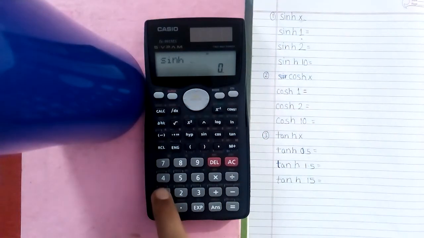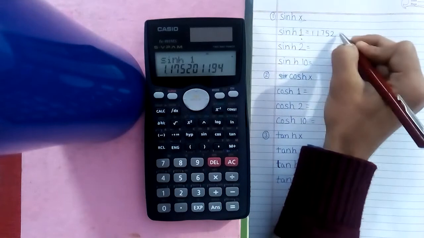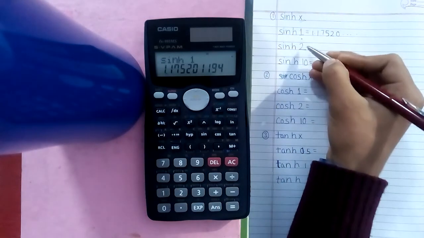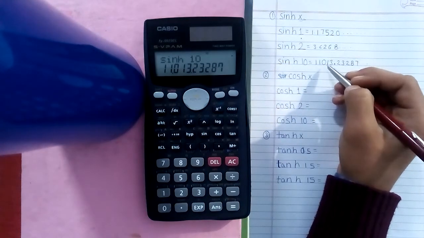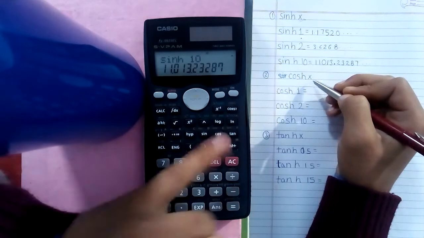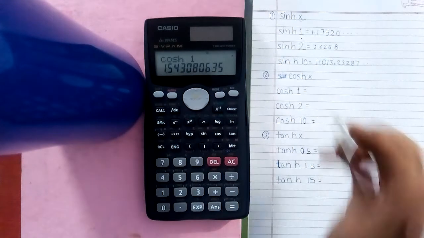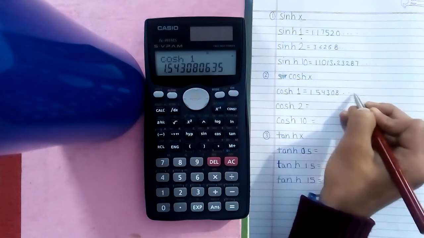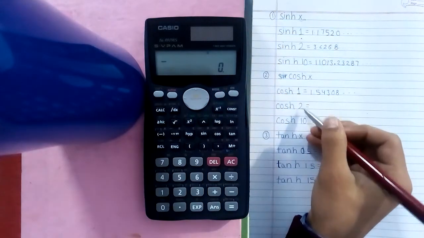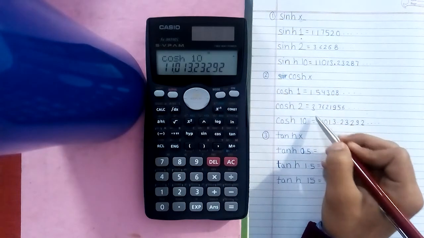Then we can write the value of x like 1 and then we type equals, we get 1.17520 and so on. Similarly, we find out the value of sinh 2 and sinh 10 and we get these values. Similarly, find out the value of cosh x in a similar way. We get cosh 1 is equals to 1.54308 and so on. And similarly find out the value of cosh 2 and cosh 10 and we get these values of cosh 2 and cosh 10.